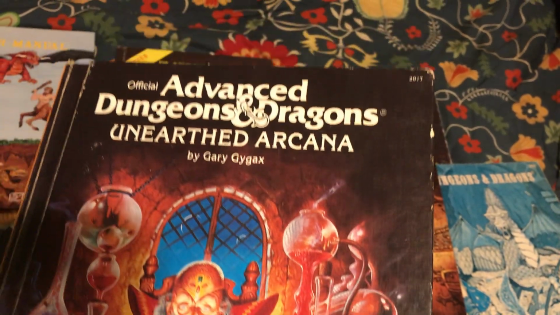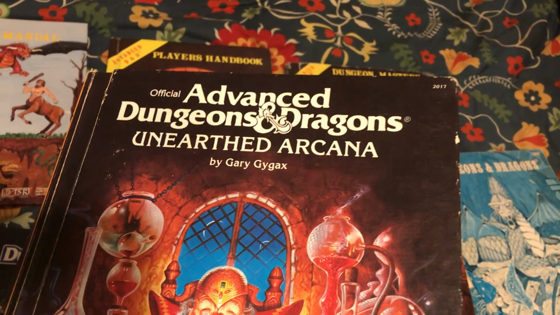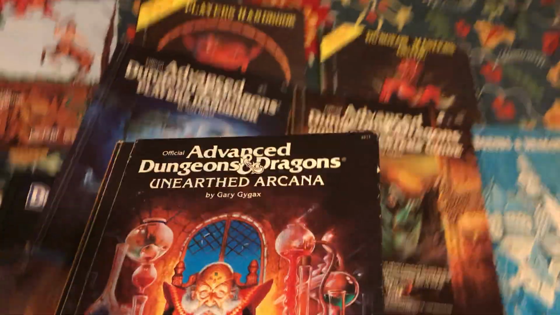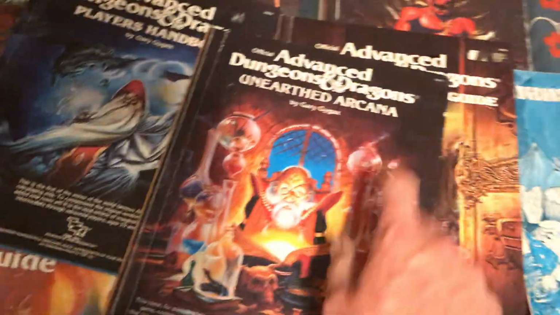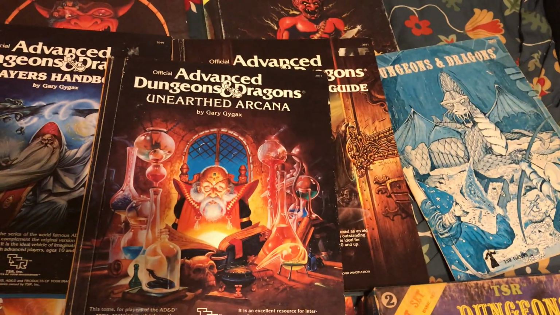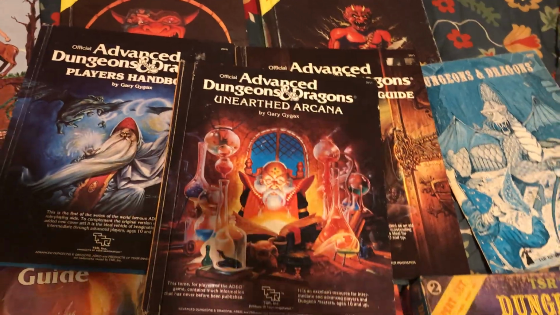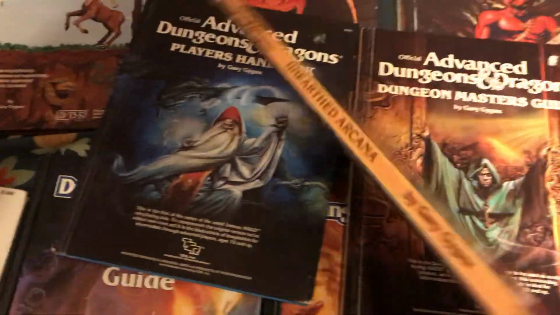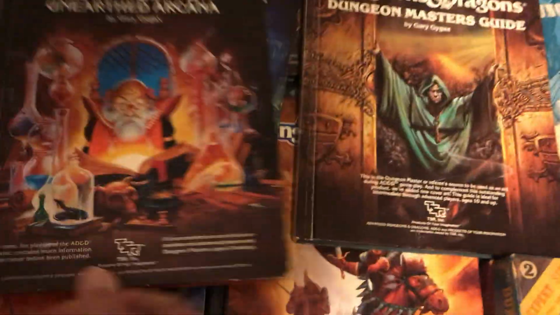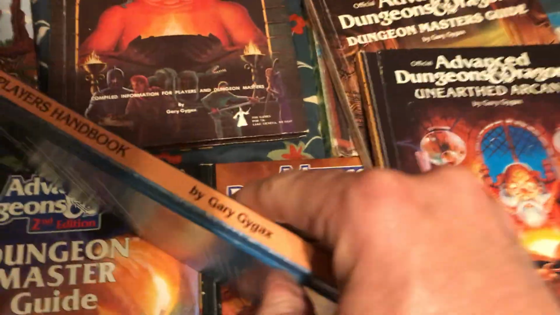We've got Unearthed Arcana here. Sorry, I'm covering up the camera. That's not great. But Unearthed Arcana goes with this set, but it's a new expansion of the AD&D rules. And so that kind of has its own line. This is what's often called the orange spine version of the game, right? Because they have orange spines, right?